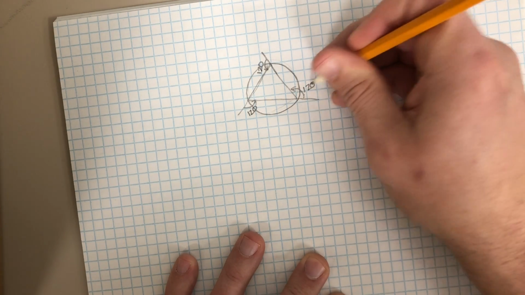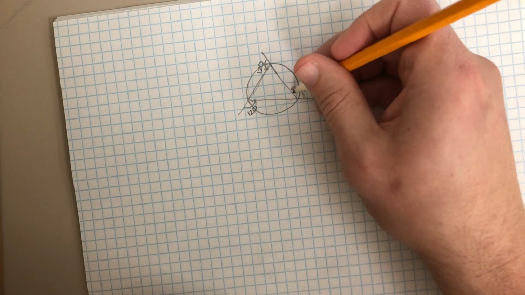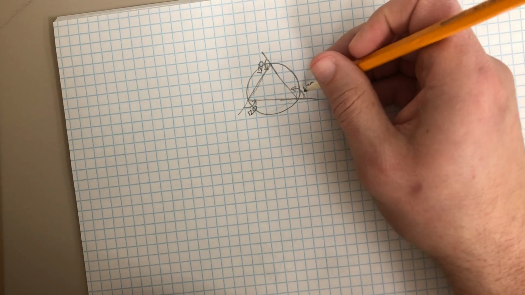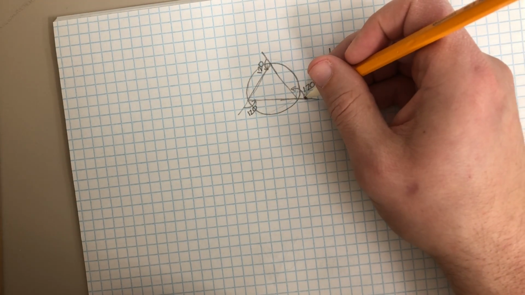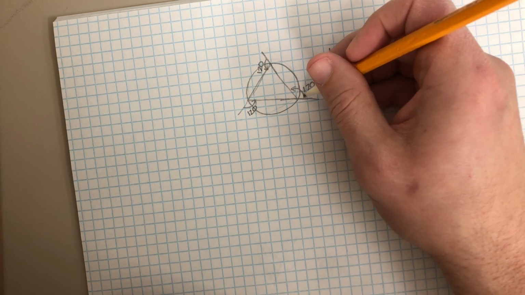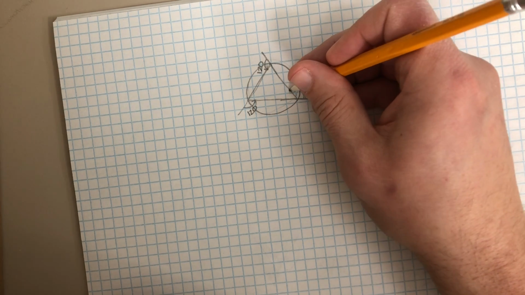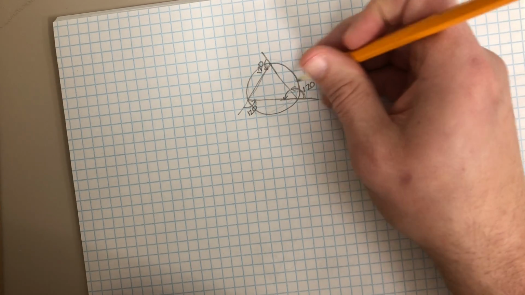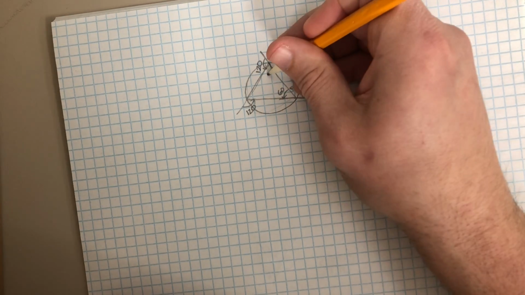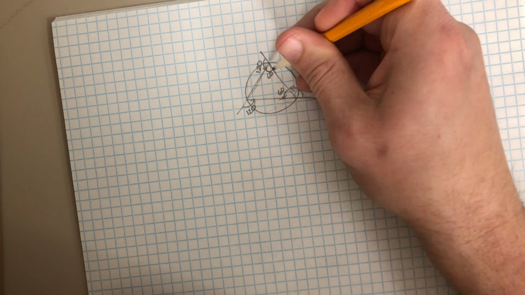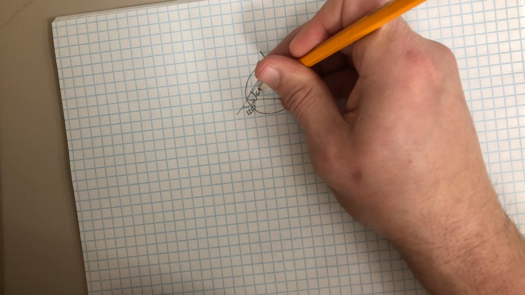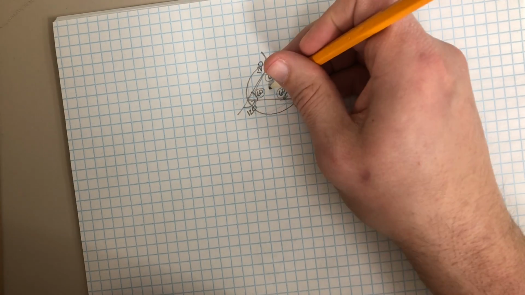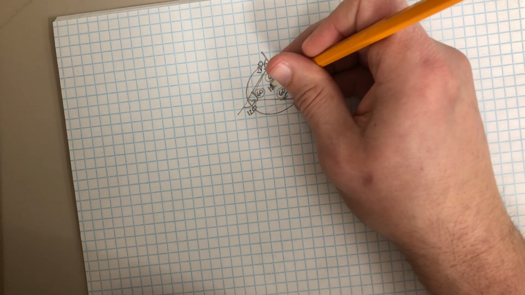Now, that's important because if I know this, notice these two together form a straight line. Supplementary angles add up to 180 degrees. So this 120 plus this would equal 180. 180 minus 120 is 60. So I know that each of these interior angles is 60 degrees. So the total of all the interior angles then is 180 degrees.